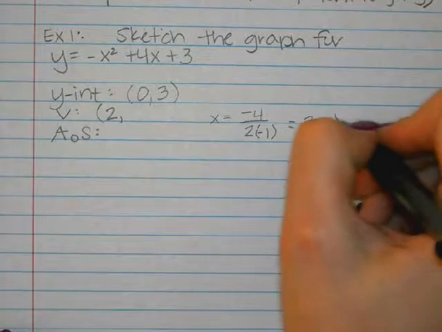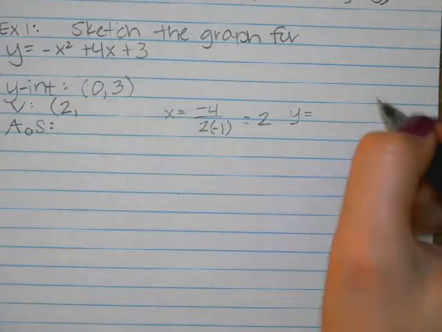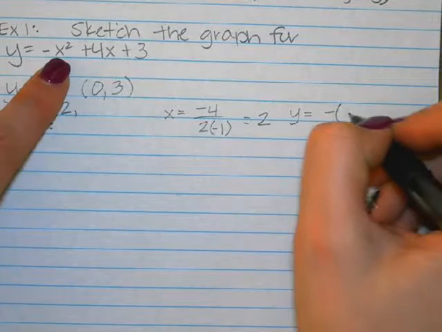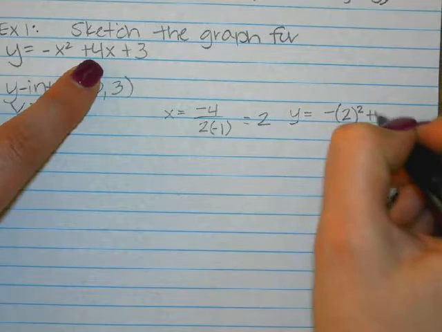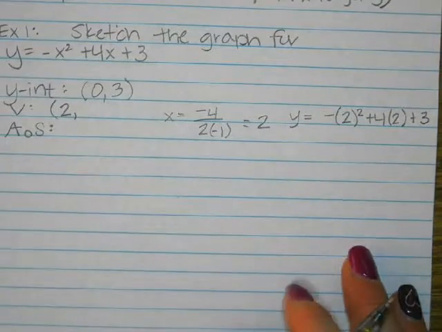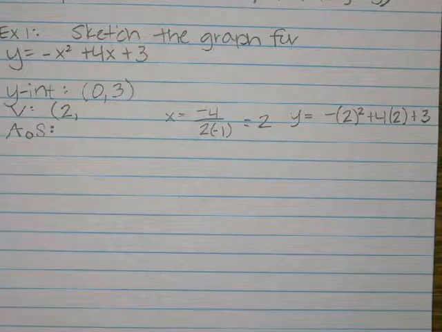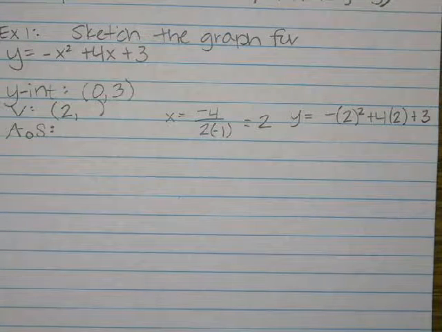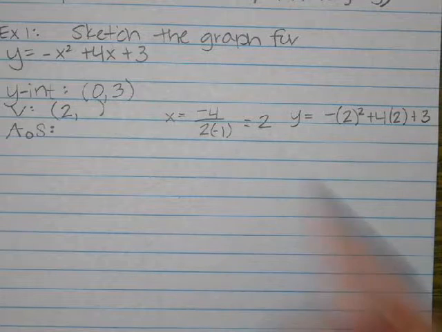And then how do we find the y-coordinate? So we're going to say negative of 2 squared plus 4 times 2 plus 3. And you can go ahead and type it in exactly the way it looks. So calculators, I should hear some clicking because you're typing it in for me. This is the y-coordinate of the vertex.